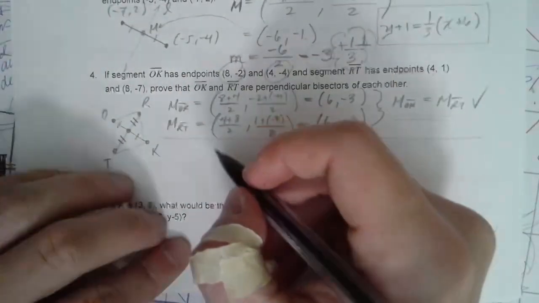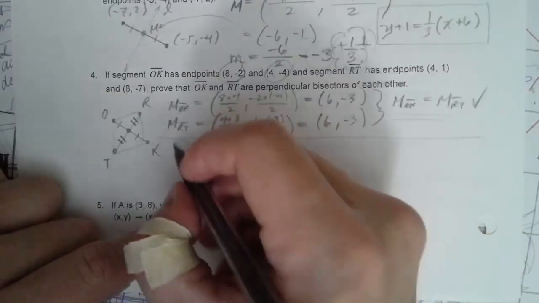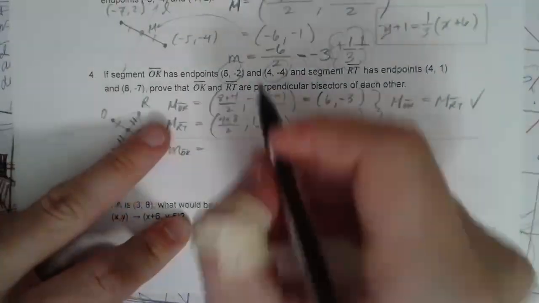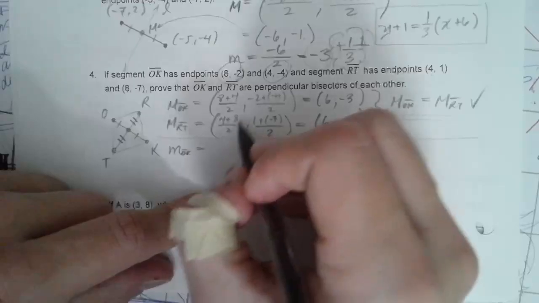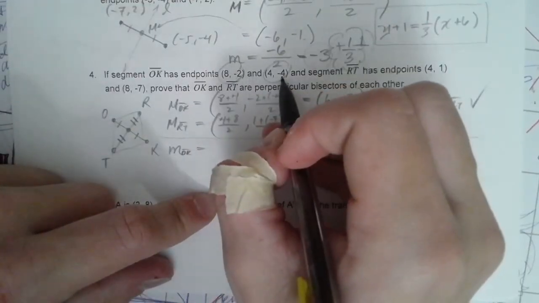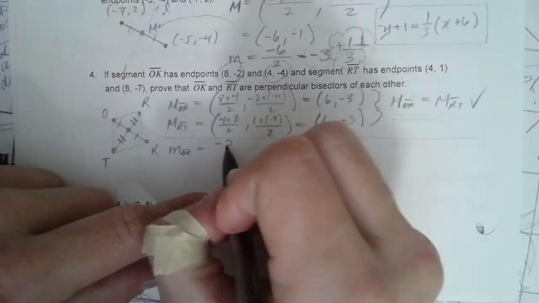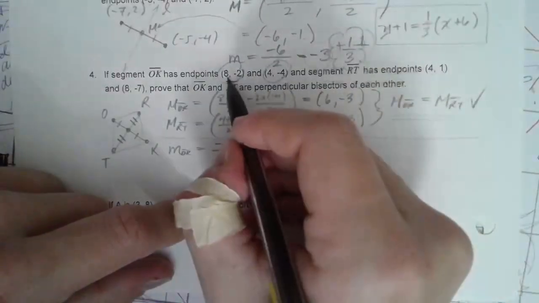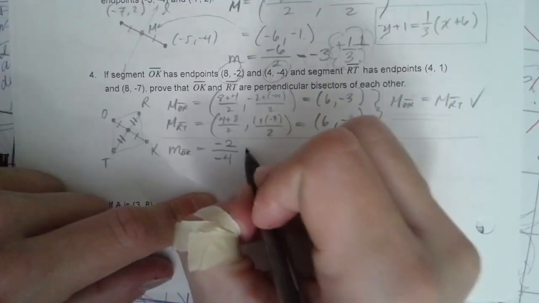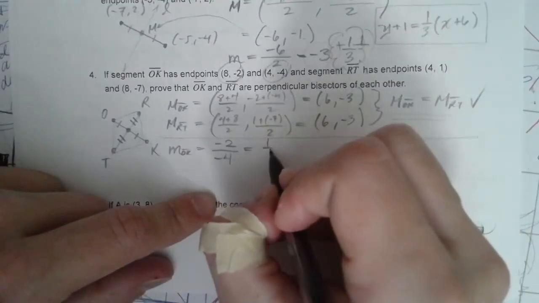So to show that this is true, I'm going to find the slope of each. So the little m, the slope of OK, is equal to the change in y divided by the change in x. So from -2 to -4, that is a decrease of 2. From 8 to 4, that is a decrease of 4. So this is a slope of positive 1 over 2.